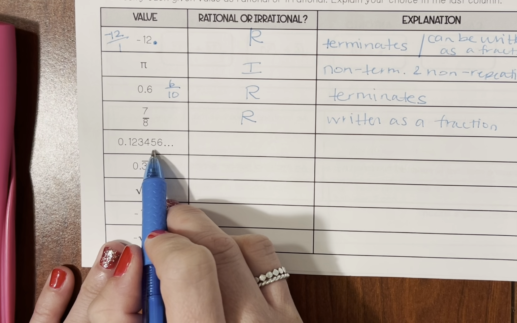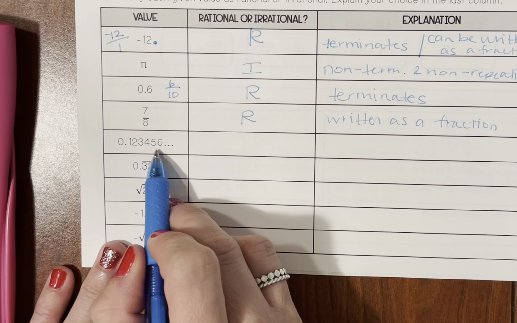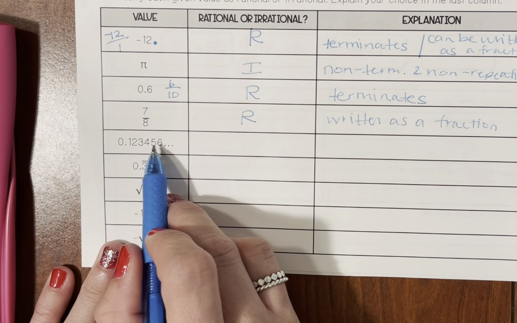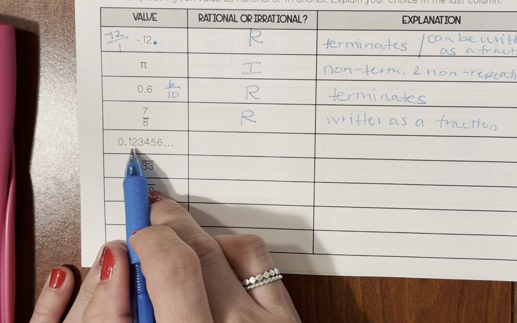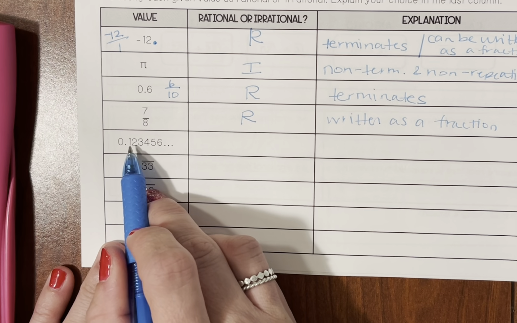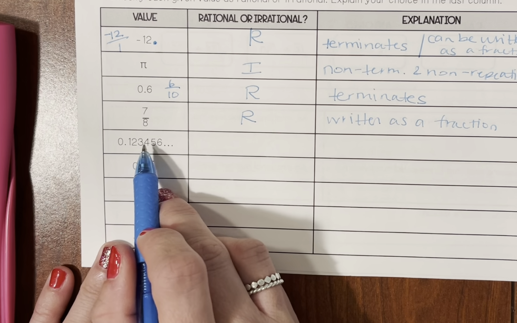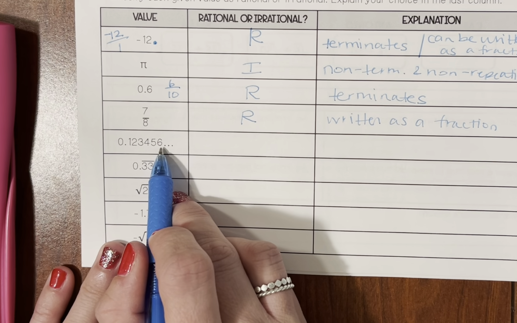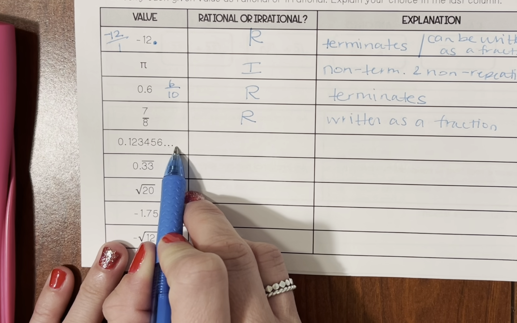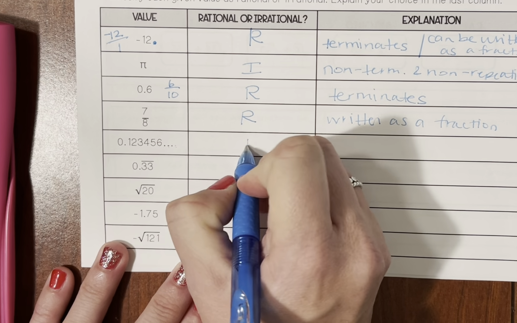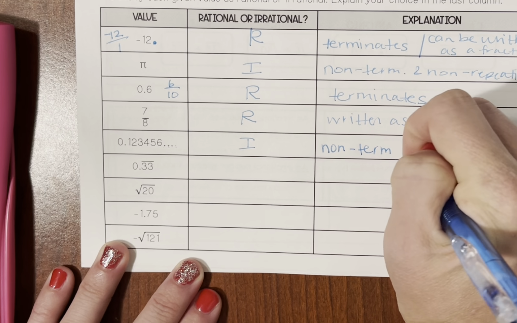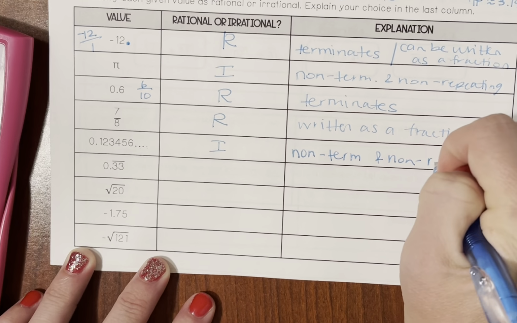All right, next we have a decimal, 0.123456, dot, dot, dot. Now, we've got to be careful with this. 1, 2, 3, 4, 5, 6. It is following a pattern, but it is not repeating. Repeating would be 1, 2, 3, 1, 2, 3, 1, 2, 3, or 1, 2, 1, 2, 1, 2. So this is not repeating. And then I see I have dot, dot, dot at the end. That means it's going to keep on going. So this is an example of an irrational number, because it's non-terminating and non-repeating.